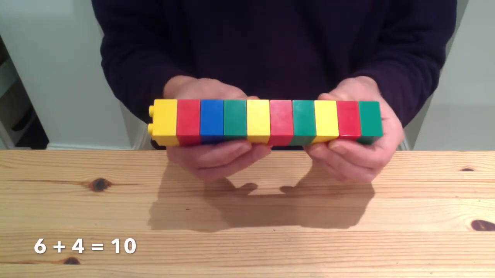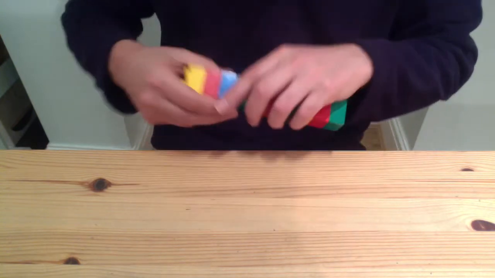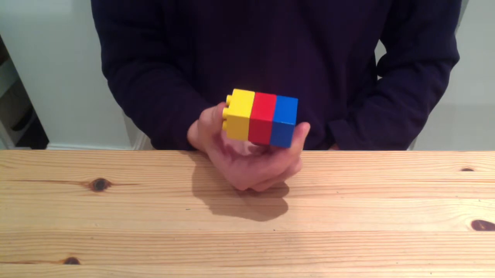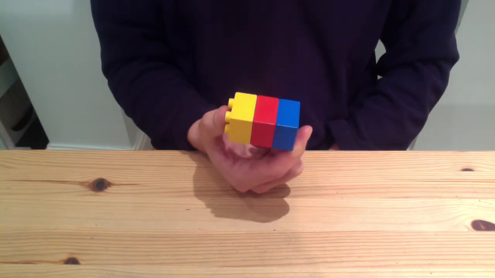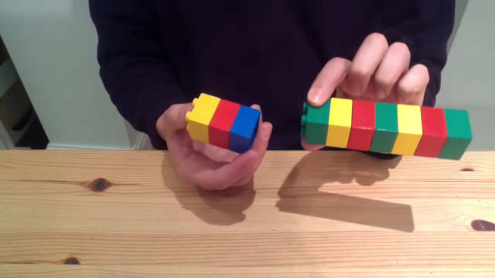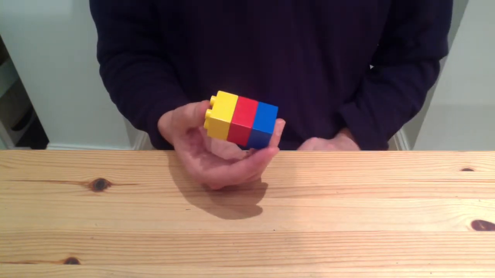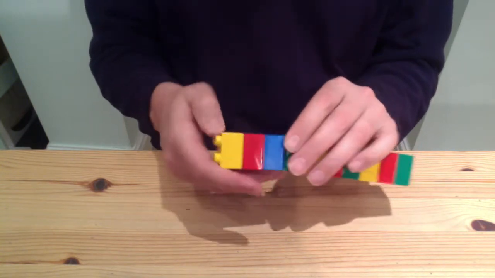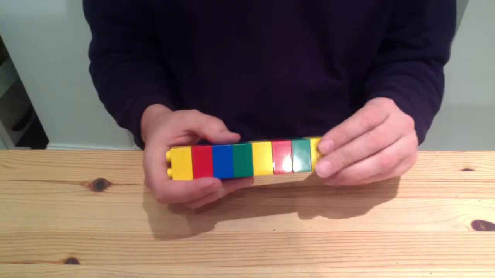So you can play this with your child. If I hide them all and show you how many I've got, how many are underneath? Well, 3 and 7 makes 10, so I'd hidden 7.